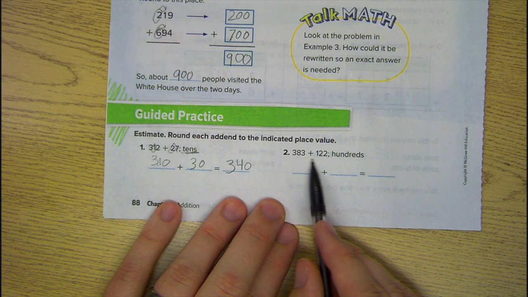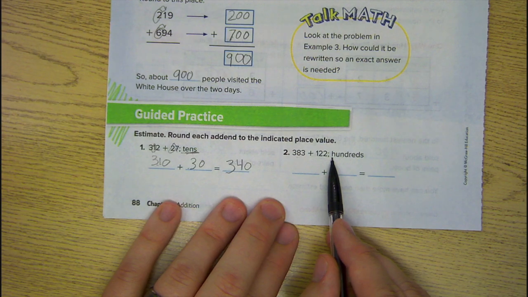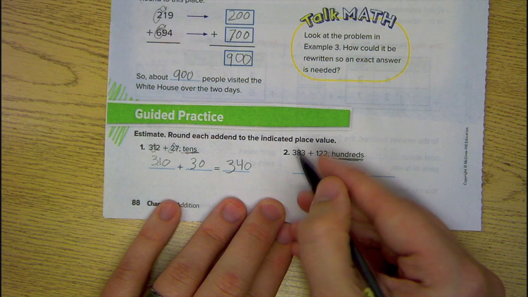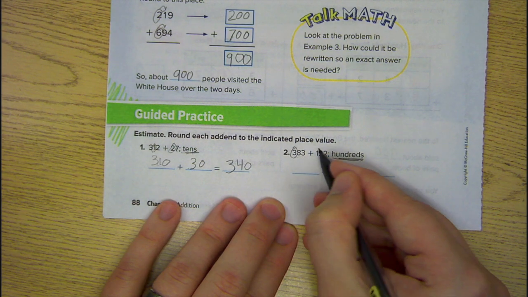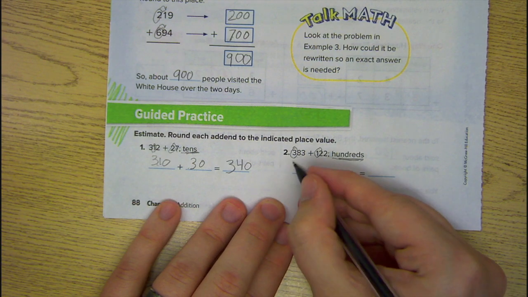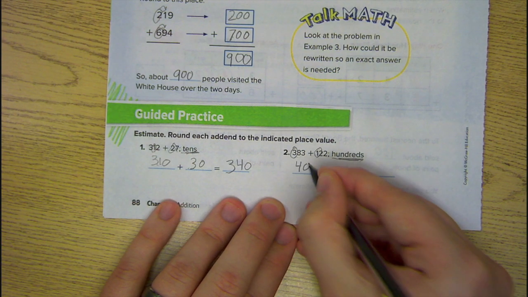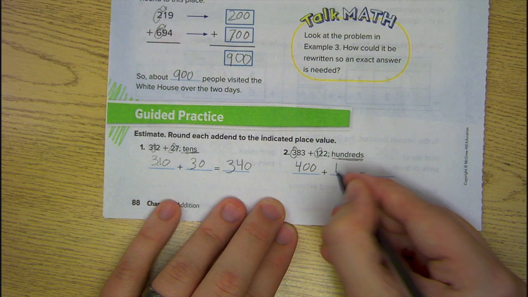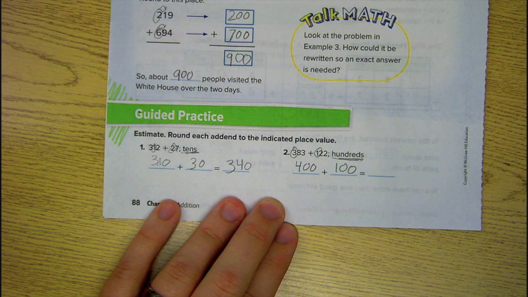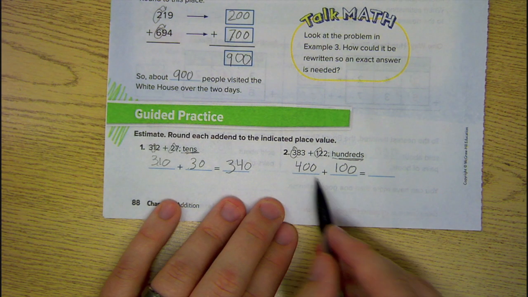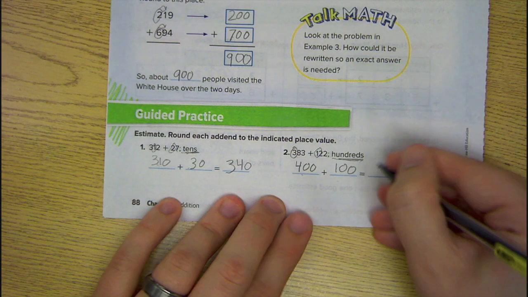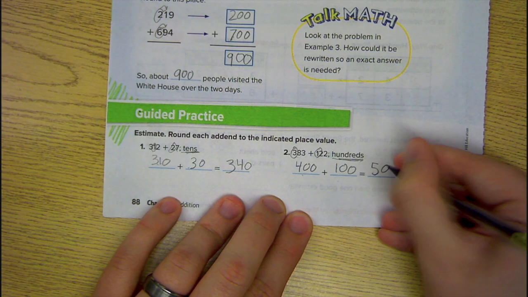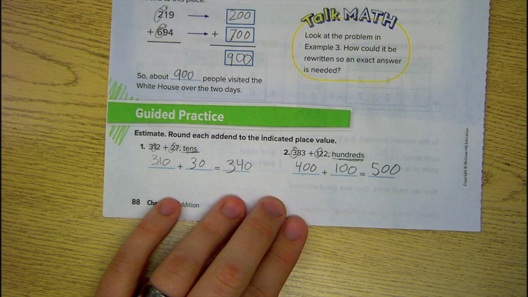For my second question, I round it to my hundreds place. So I have 300s for my first number, 100 for my second. My first number rounds to 400. My second number rounds to 100. So we have 400 plus 100. Add those up together to get 500.